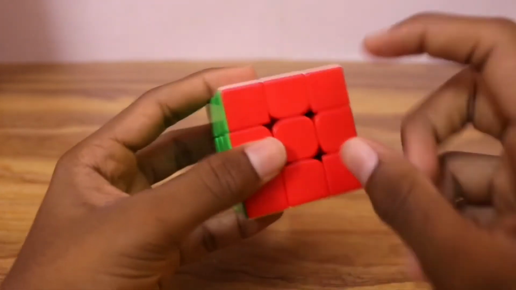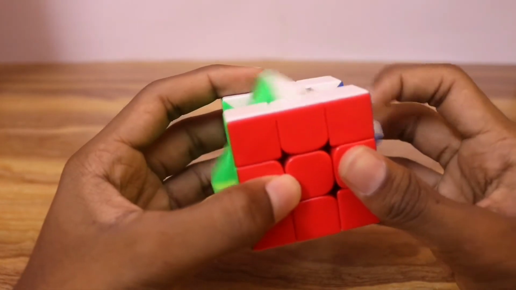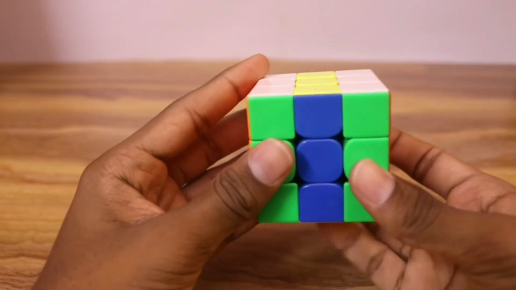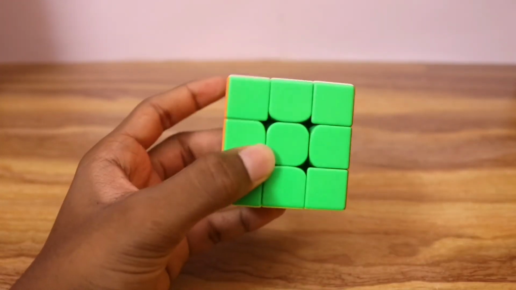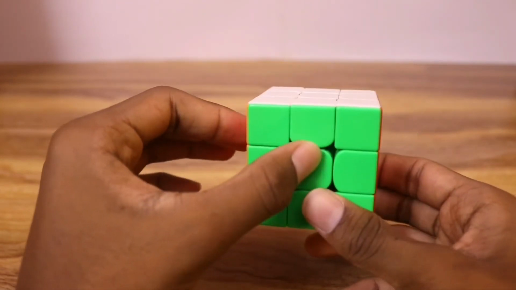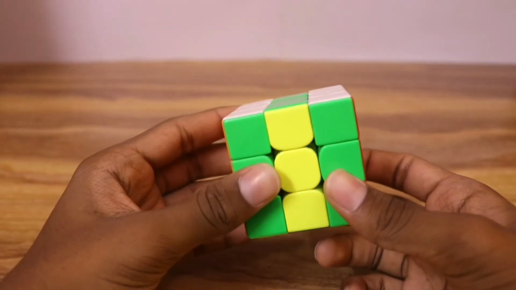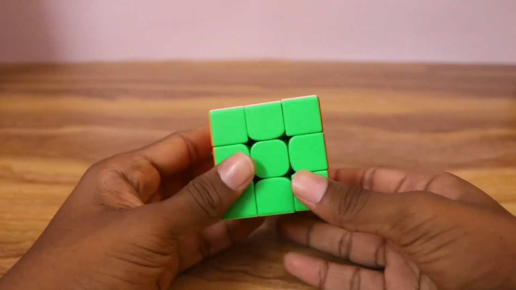But if you put the right face in front of you and then turn the middle layer, it will go like this, the other way. So a way to remember is that it always follows the left face. This middle move follows this face, like this. This is M prime, and now this is M.